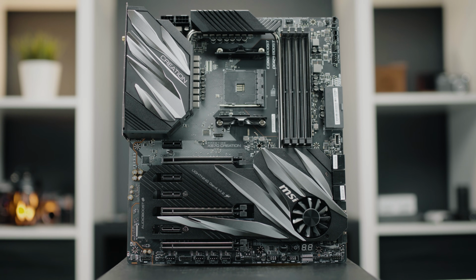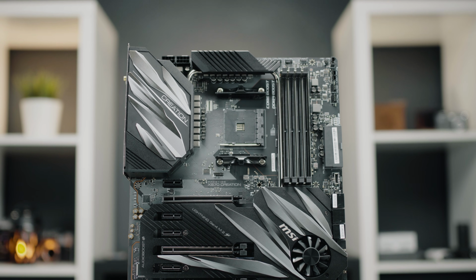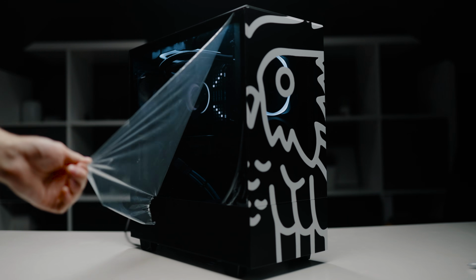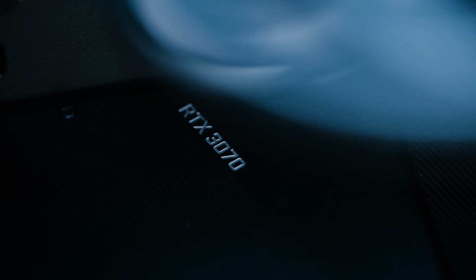I'm running the MSI Creator X570 motherboard and the 3070 Founders Edition, which I ripped out from the Owl build. If you know the Peter McKinnon Owl build, I put it in their personal editing station because the Owl build is just kind of sitting around at the moment waiting to be bought. So that's the system I've been using these all with.